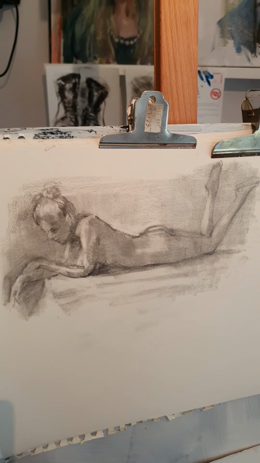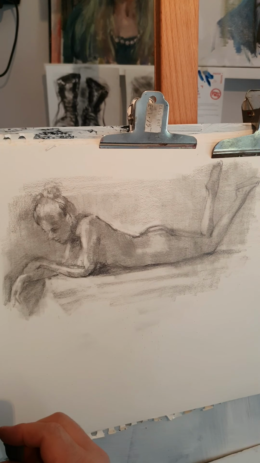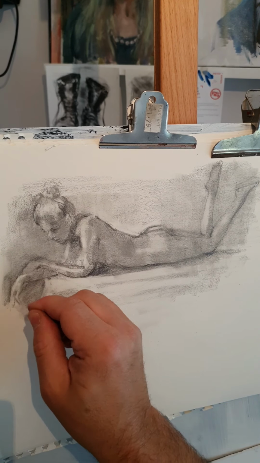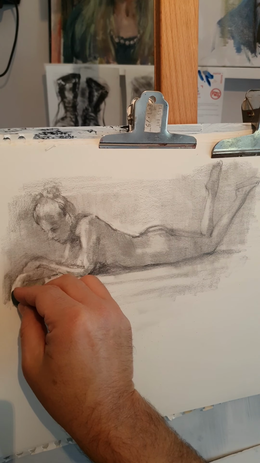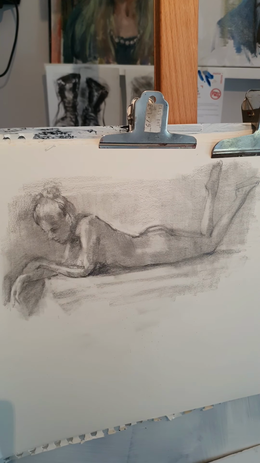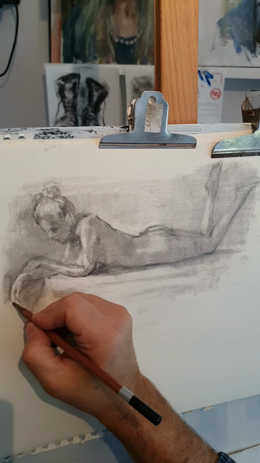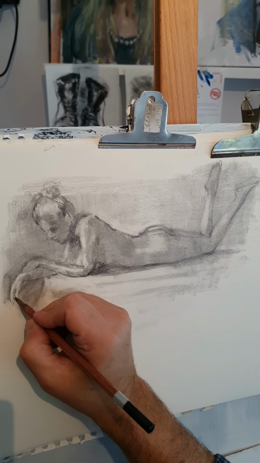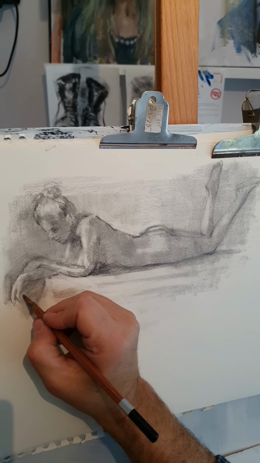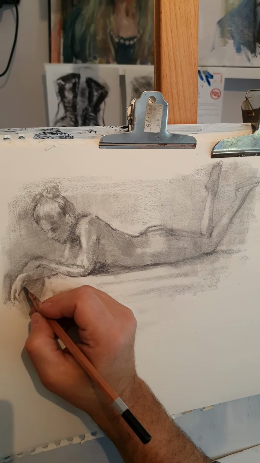Here, bone structure. So you can give a little bit more details on the hand.